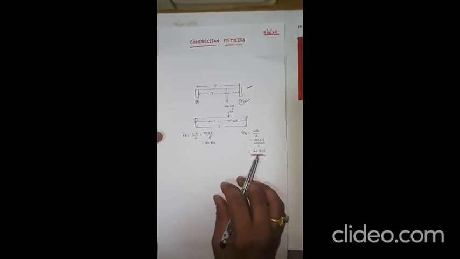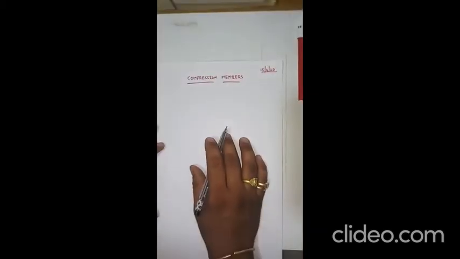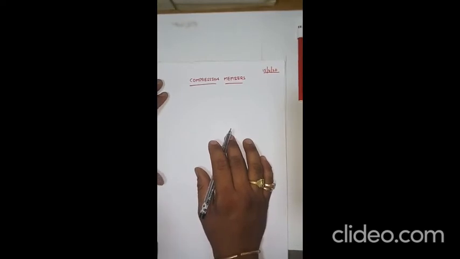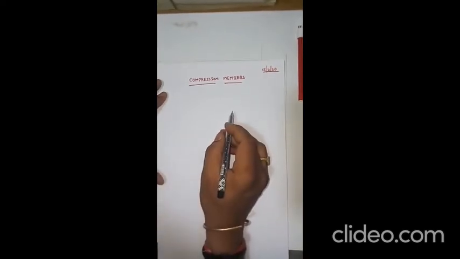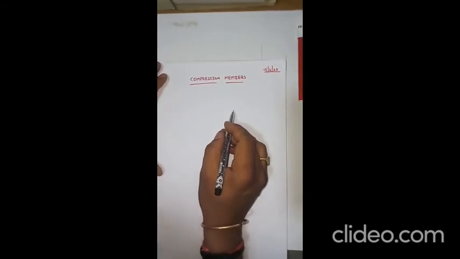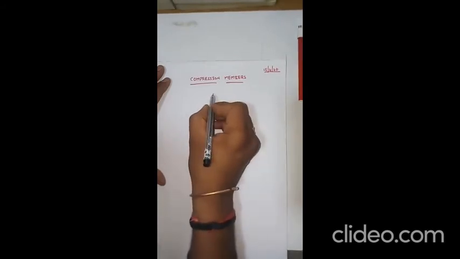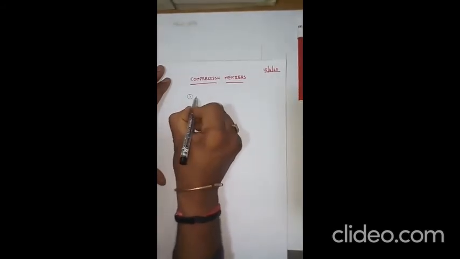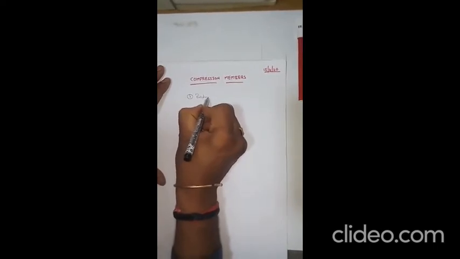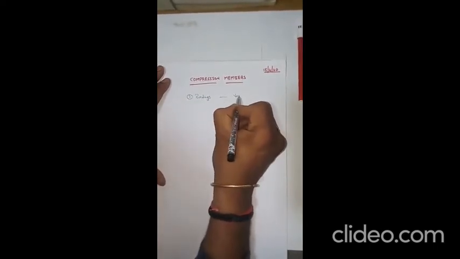Right. Now we will move on to our concept, which is compression members. Let's start with compression members. How do you define a compression member? Basically many structural members are in compression, isn't it? If you take any civil engineering structure, obviously many structural members will be compression members. A vertical compression member in buildings, we call it a column, isn't it? So column is a compression member.